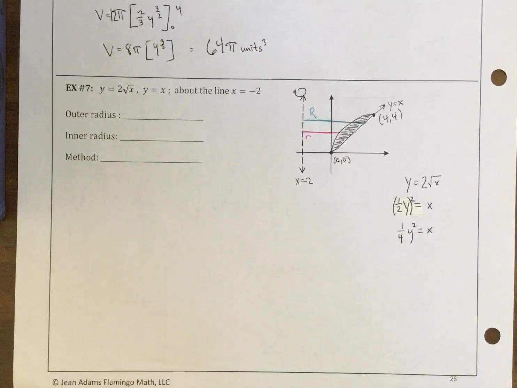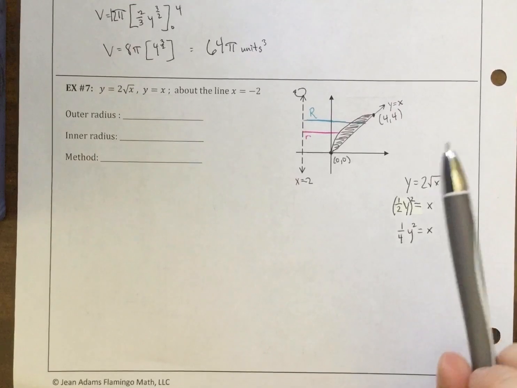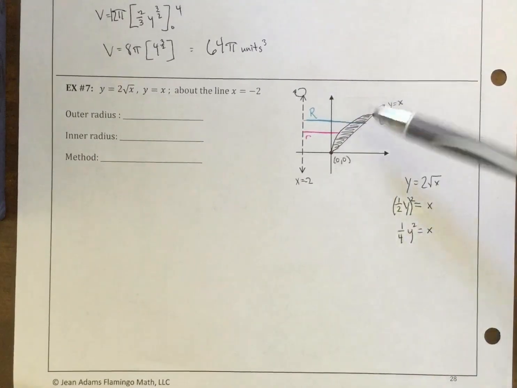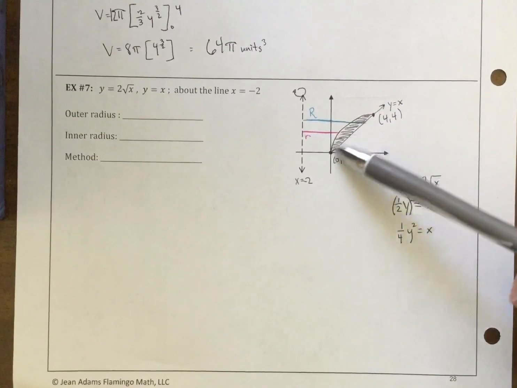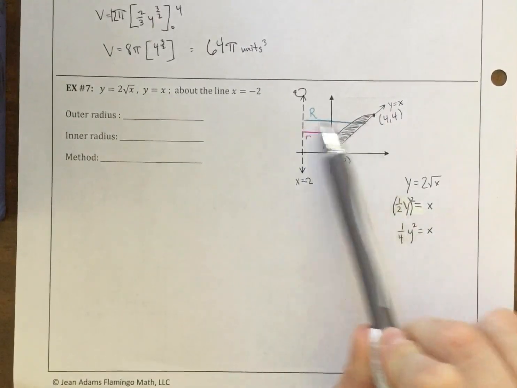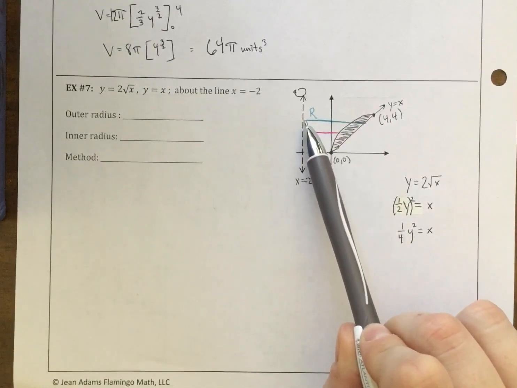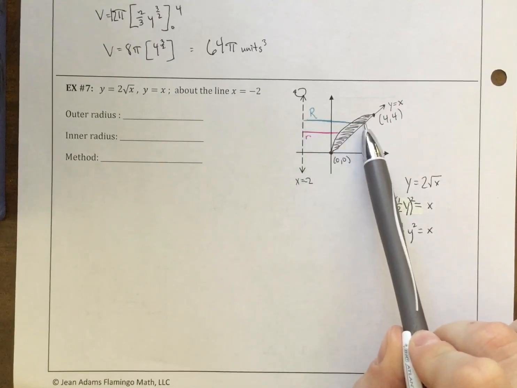Next example, go ahead and try to sketch the picture and identify the outer and inner radius. All right, so you should have this picture going on here. We have our region in here. Remember, we're doing horizontal slices, so our radius is going horizontally. Big R is going from x equals -2 all the way over here to y equals x.